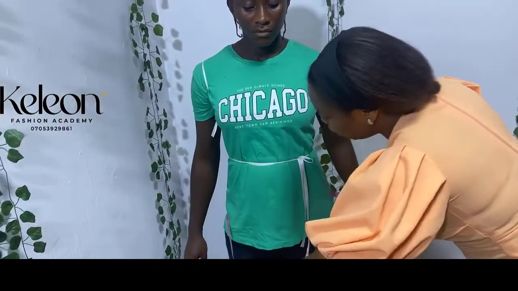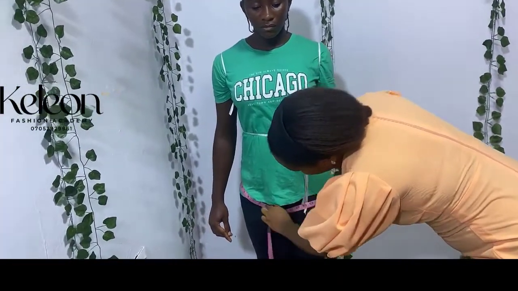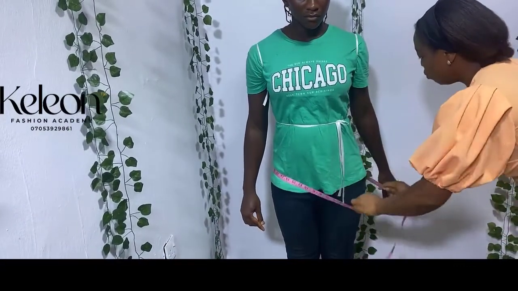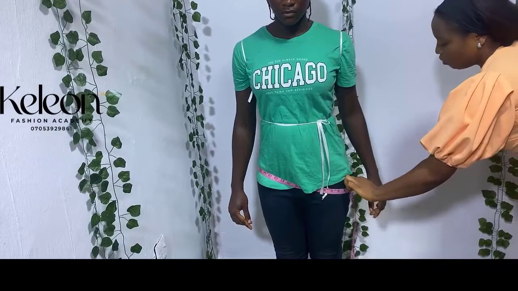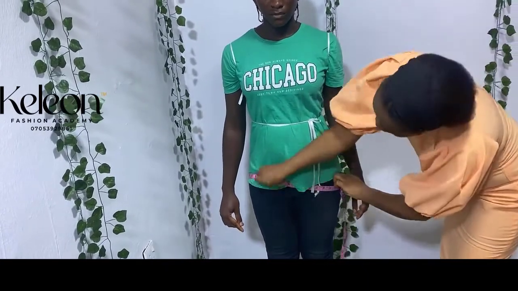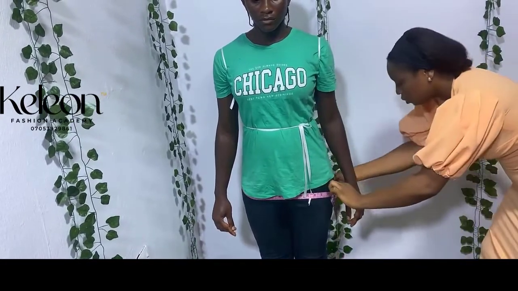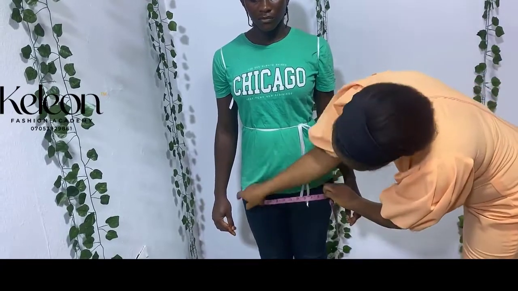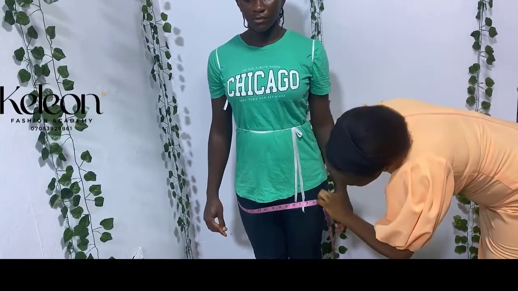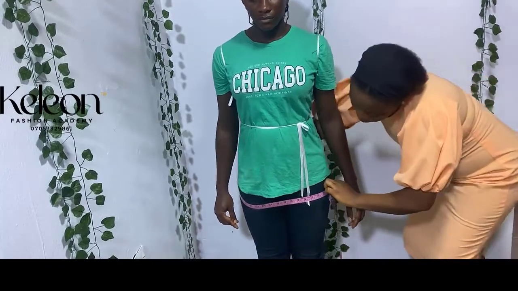Then you take your hip measurement around the fullest part of your hip. Please don't put it this way. Don't always put it there, because here is open. So it's better you take it to the side, so you'll be sure of your measurement. Still putting one of your fingers inside, and then you try to adjust it to be sure of your measurement. So for her, I'm having around 38.5 inches.